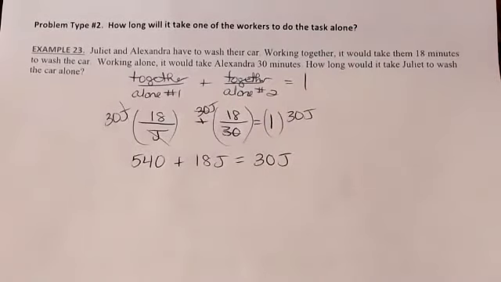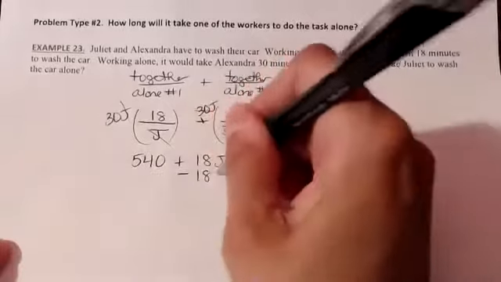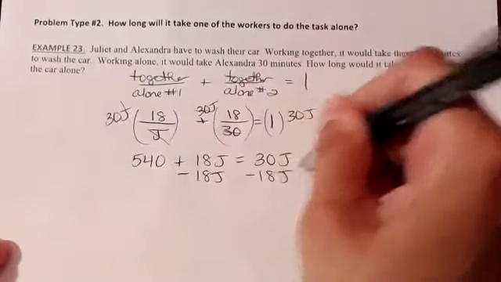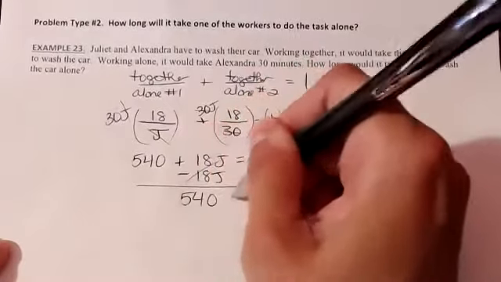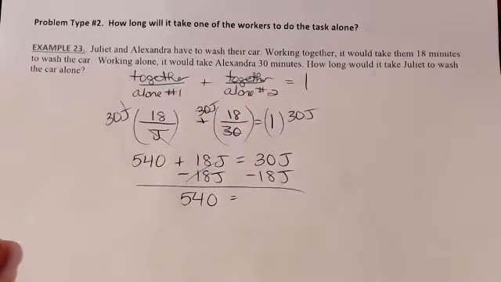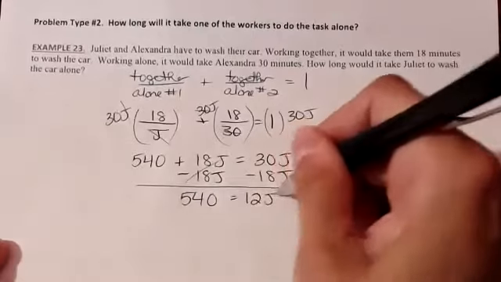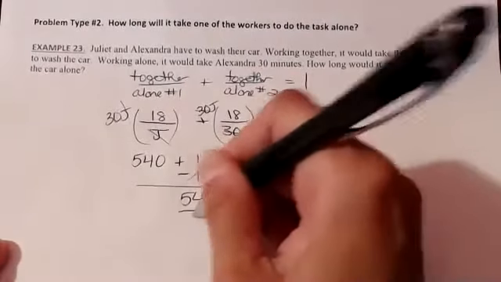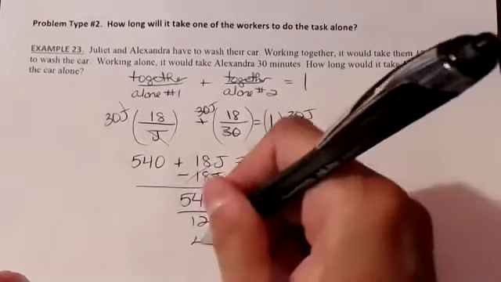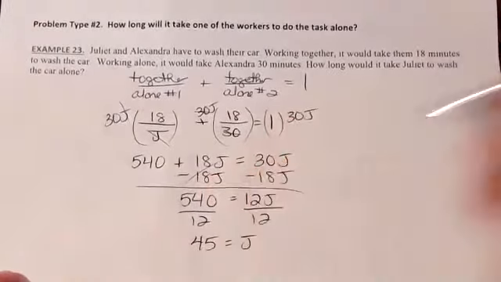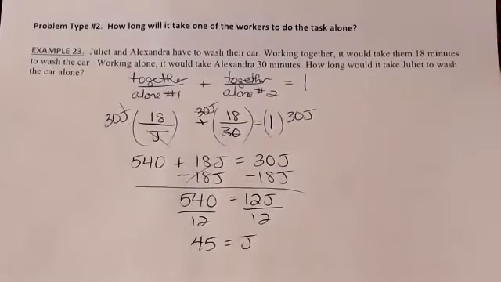And then we're going to continue to solve this. Let's subtract 18J from both sides. You can follow along and just make sure that you're getting the exact same answer that I am getting. And I find that J is 45. Super cool.